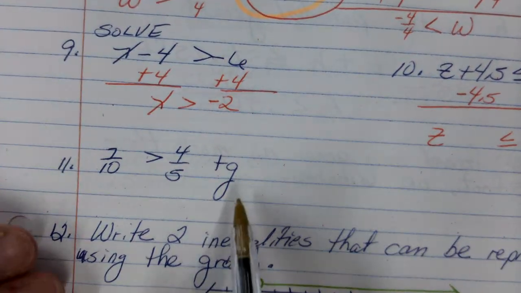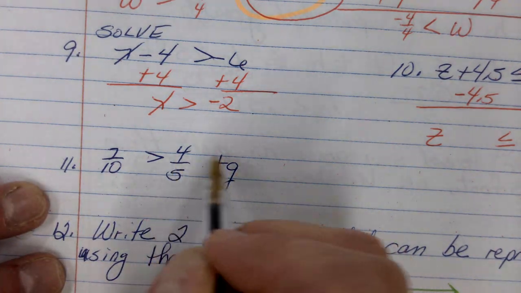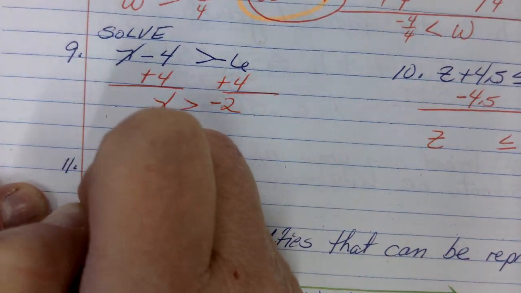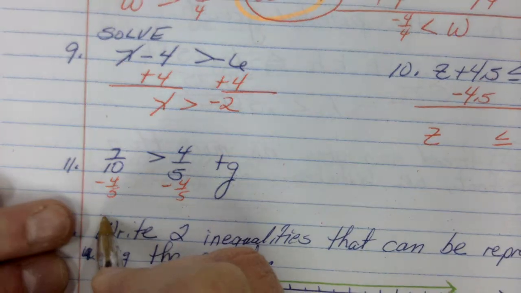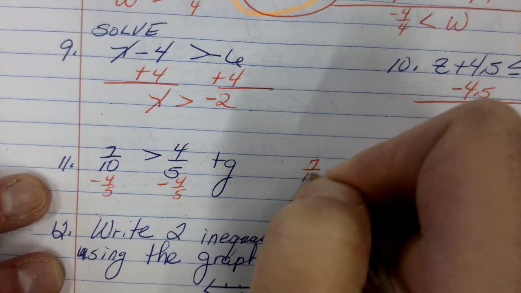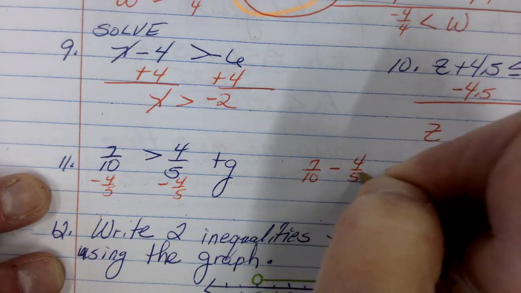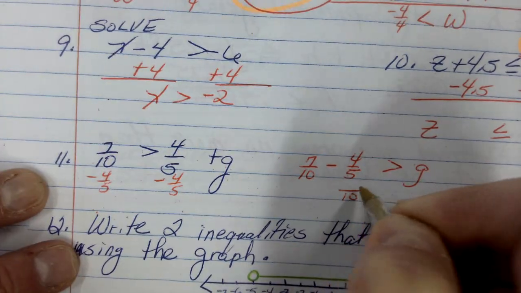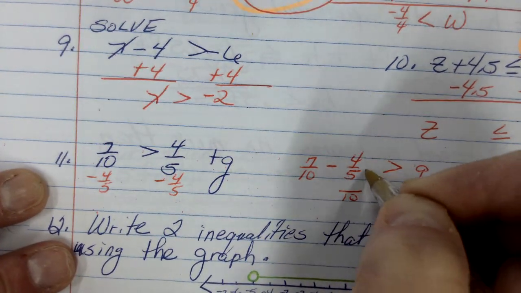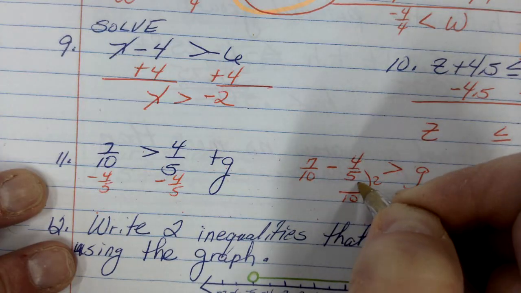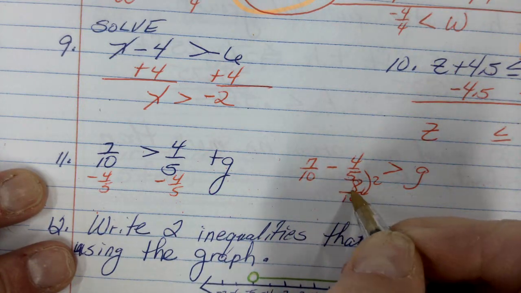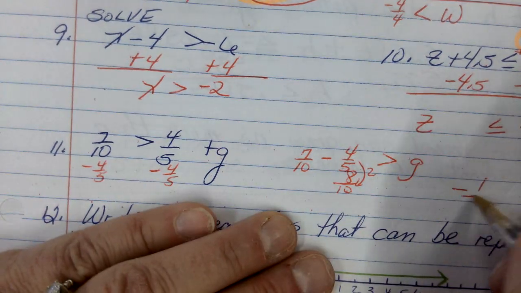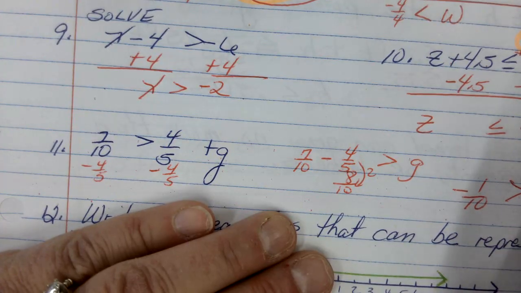The next problem, we're going to isolate G. Right now, it's being added, or it's positive 4/5. We're going to subtract 4/5 from both sides. All right, we don't have the common denominator. Let's write this out over here. 7/10 minus 4/5 is greater than G. The common denominator is going to be 10. 5 goes into 10 twice, so I'm going to multiply the numerator by 2, and that'll be 8. 7 minus 8 is negative 1/10. So it's going to be negative 1/10 is greater than G.